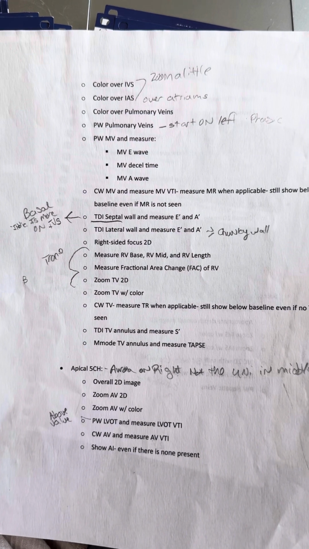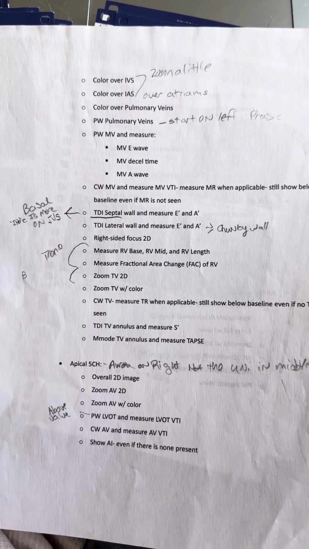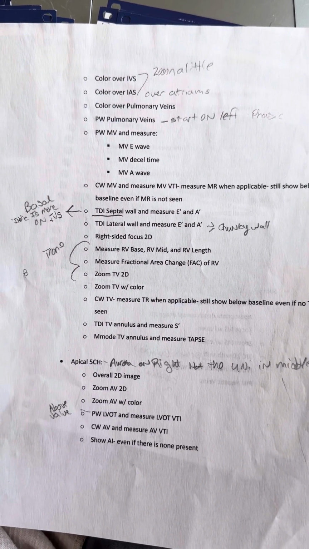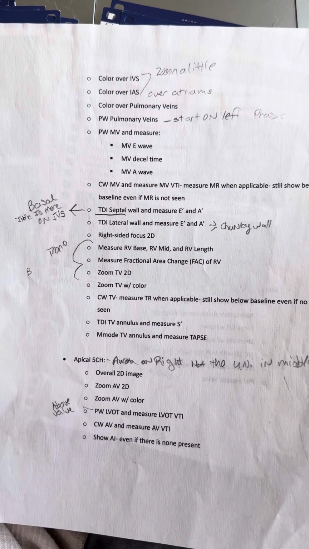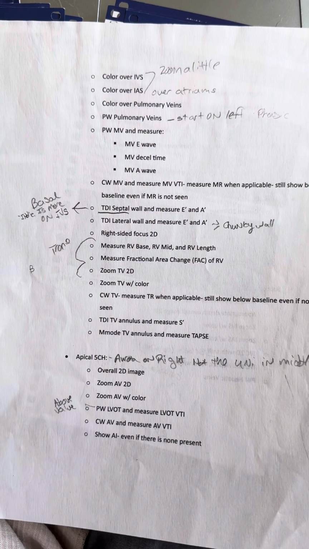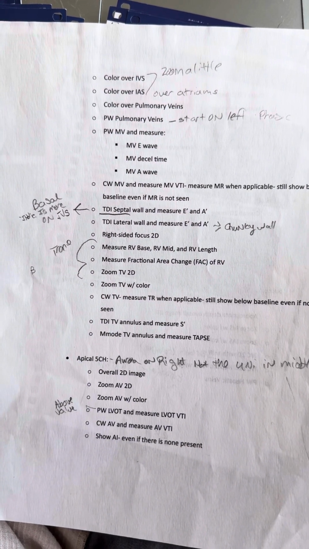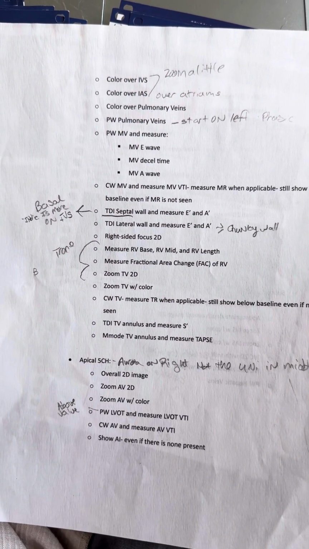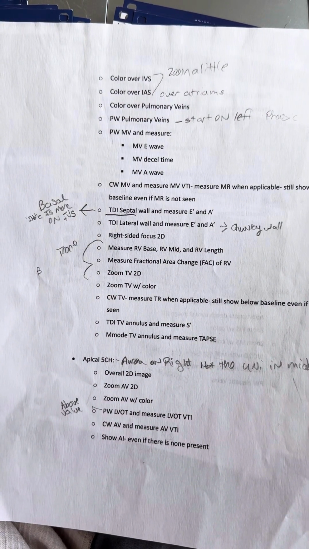We will then zoom a little bit over the IVS and color over the IVS and color over the IAS.